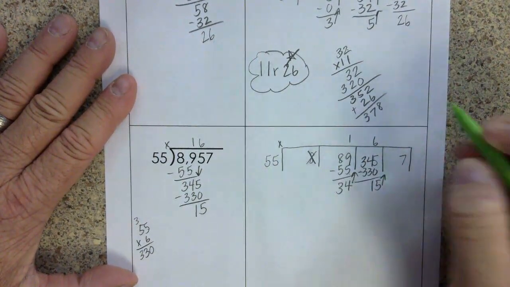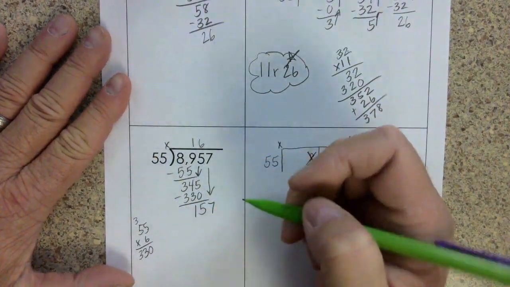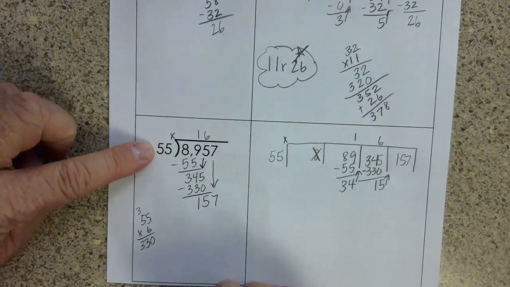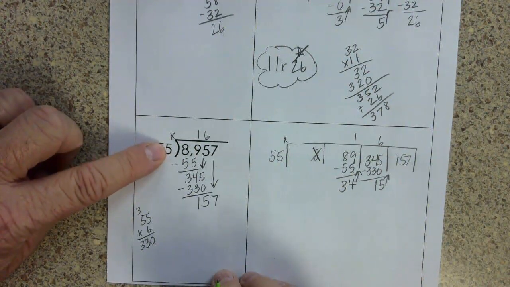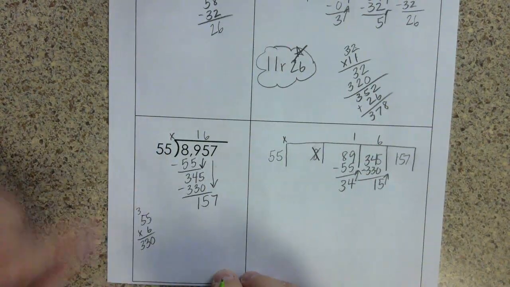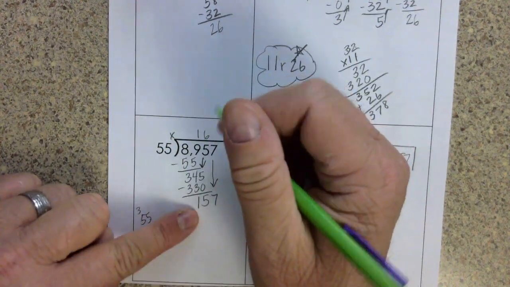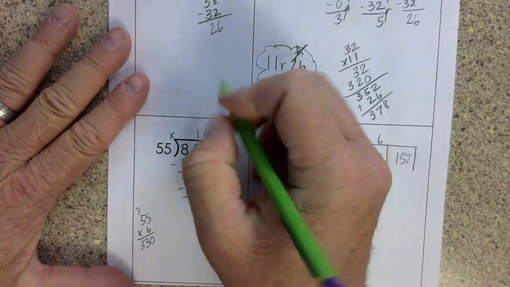Okay, in this case, the 15 comes up. In this case, the 7 comes down. Okay, I know that 3 times 50 would be 150, and 3 more 5s would be 15 on top of that, so that would be 165. That's too much.